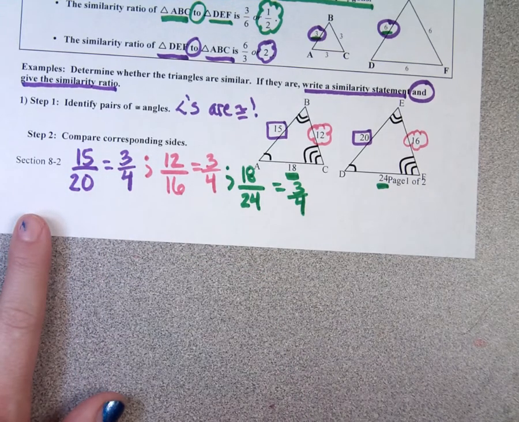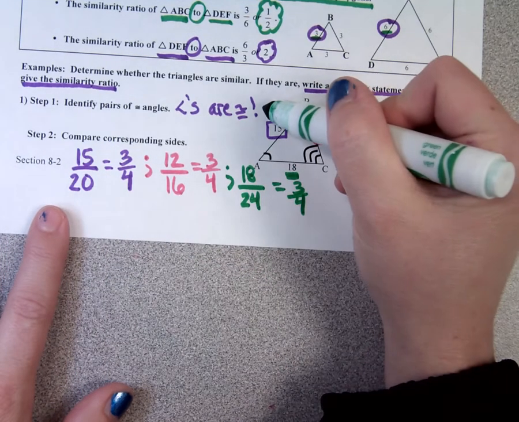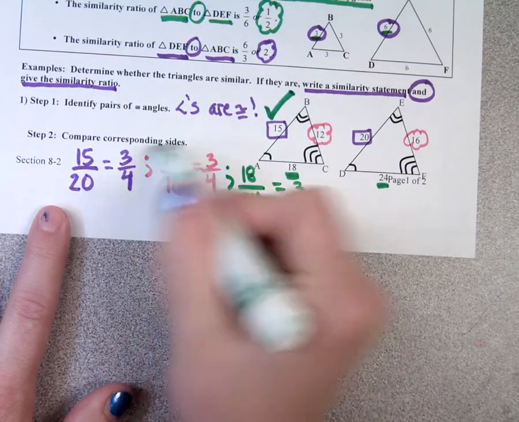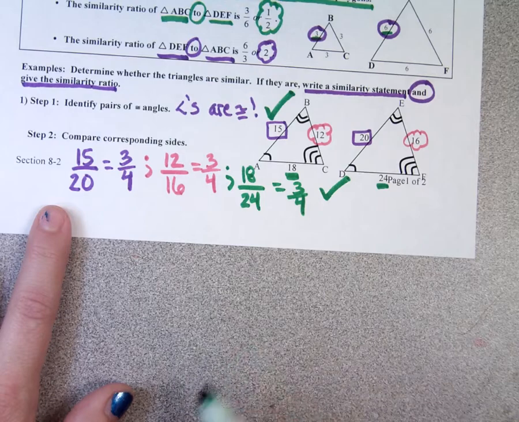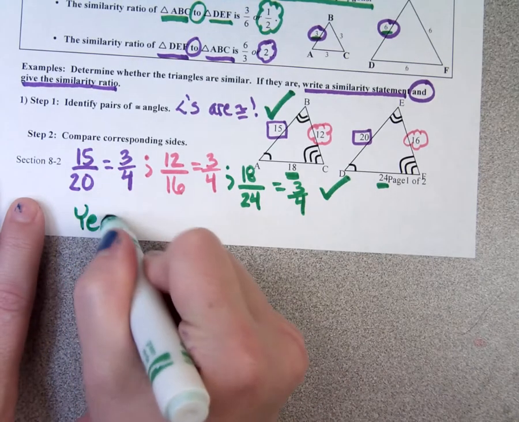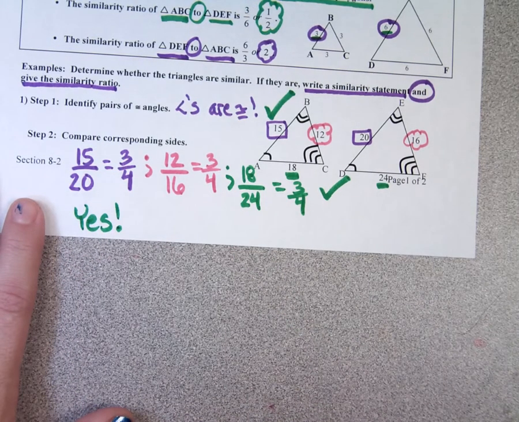Okay, because I got the same similarity ratio of 3/4 the whole way through, that means that your corresponding sides are proportional. So I'm a go. Corresponding angles are congruent? Check. Corresponding sides are proportional. Check. That's because I got the same similarity ratio. So yes, these triangles are similar.